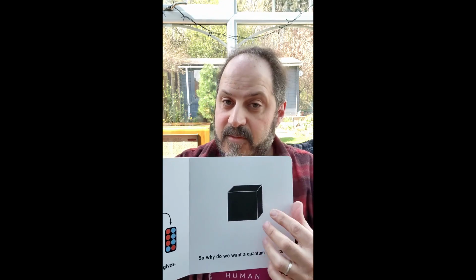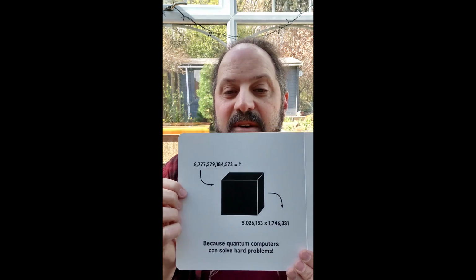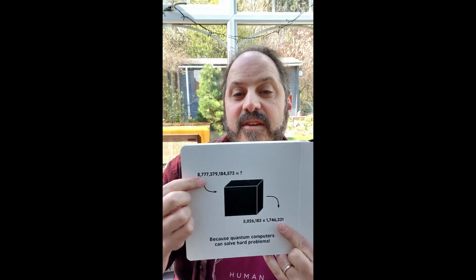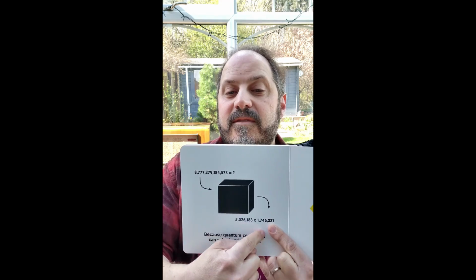So why do we want a quantum computer? It's a very good question. Why indeed would we want it? Because quantum computers can solve really hard problems. So we can give it a really big question that's very difficult to solve. And it can give us an answer of this number is a multiple of, it's not a prime because it's a multiple of two very big primes.